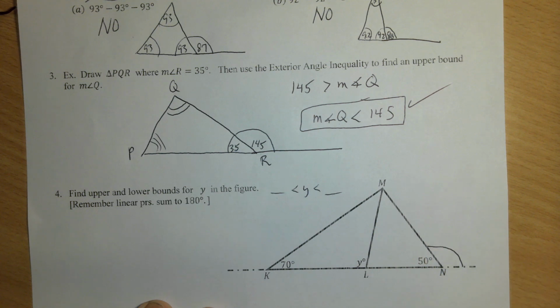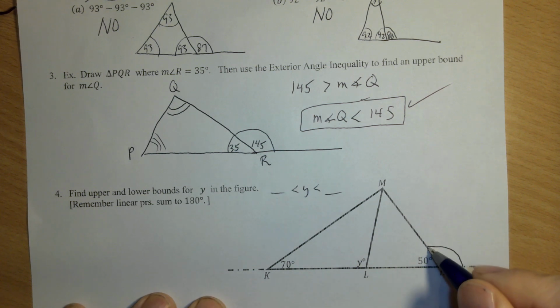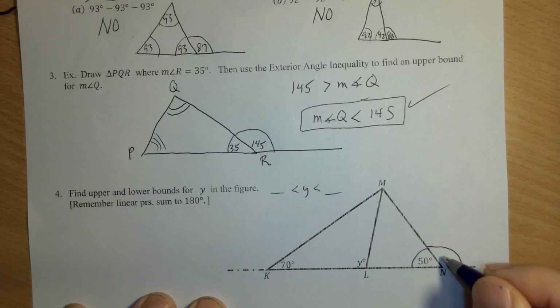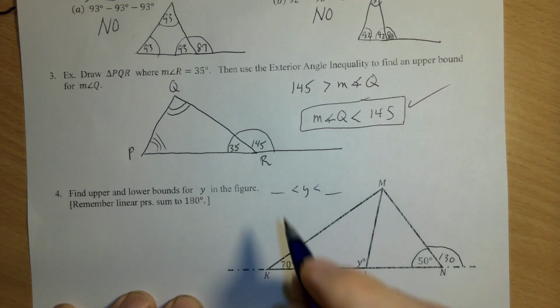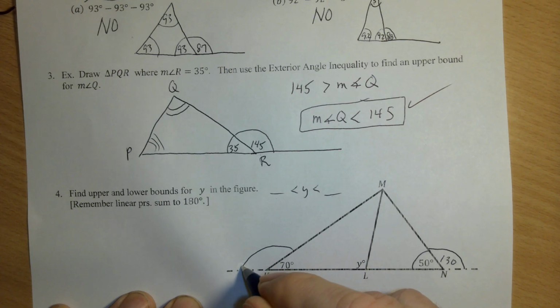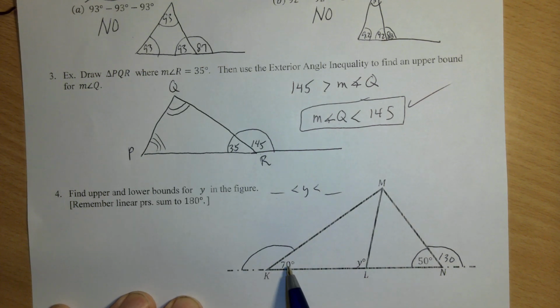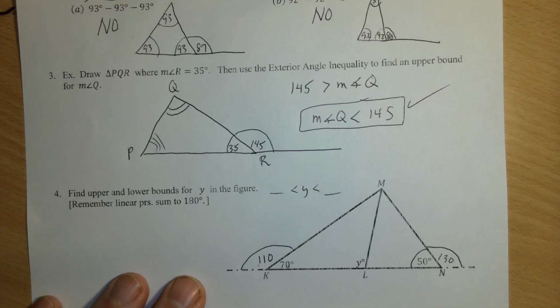This angle, that's an exterior angle. And if that one's 50, this one has to be 130. And while we're doing it, let's go ahead and write this exterior angle. If this one is 70, this one has to be 180 minus 70, which is 110.